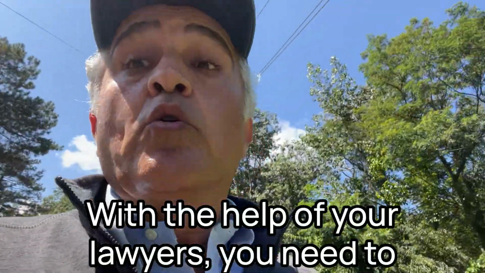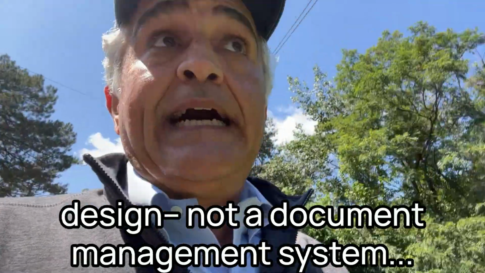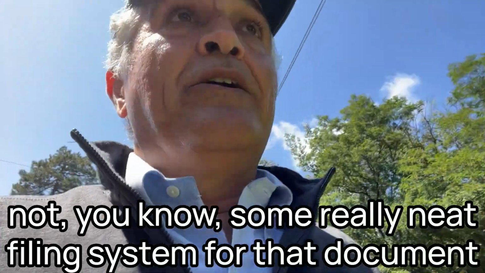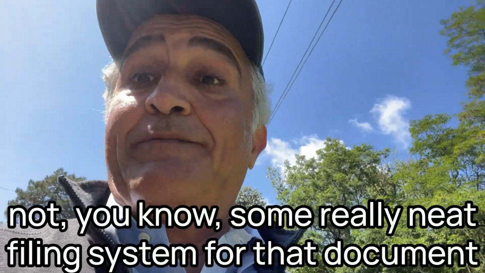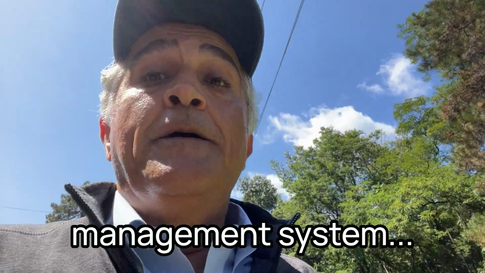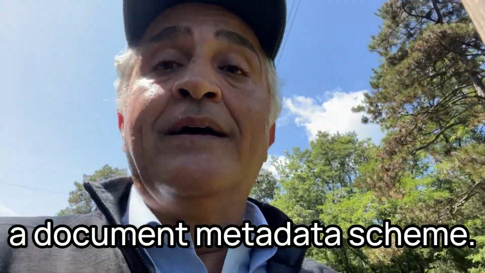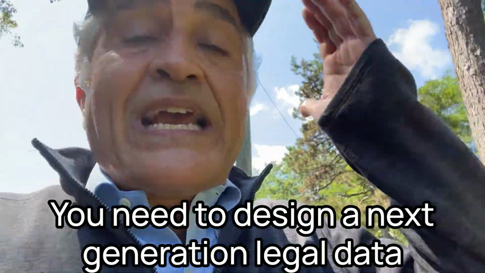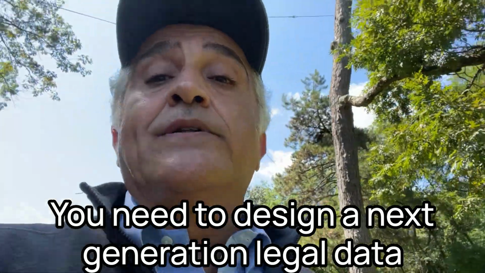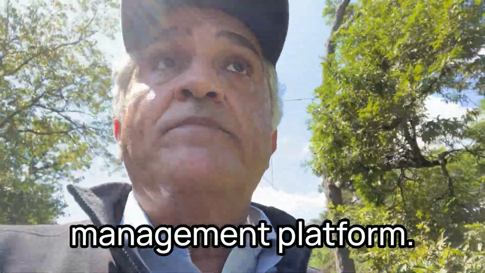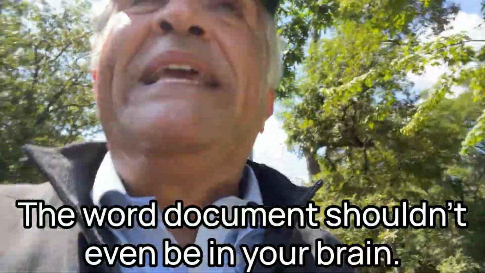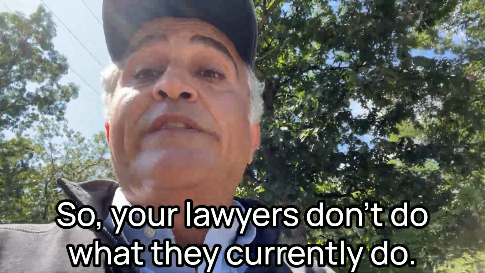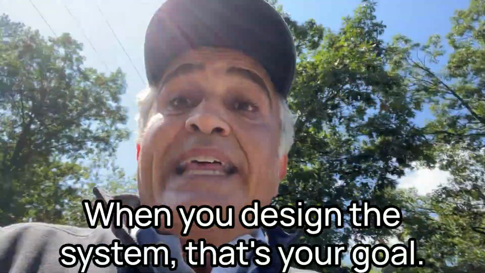With the help of your lawyers, you need to design not a document management system, not some really neat filing system for that document management system, a document metadata scheme. You need to design a next generation legal data management platform. The word document shouldn't even be in your brain. So your lawyers don't do what they currently do. When you design the system, that's your goal.